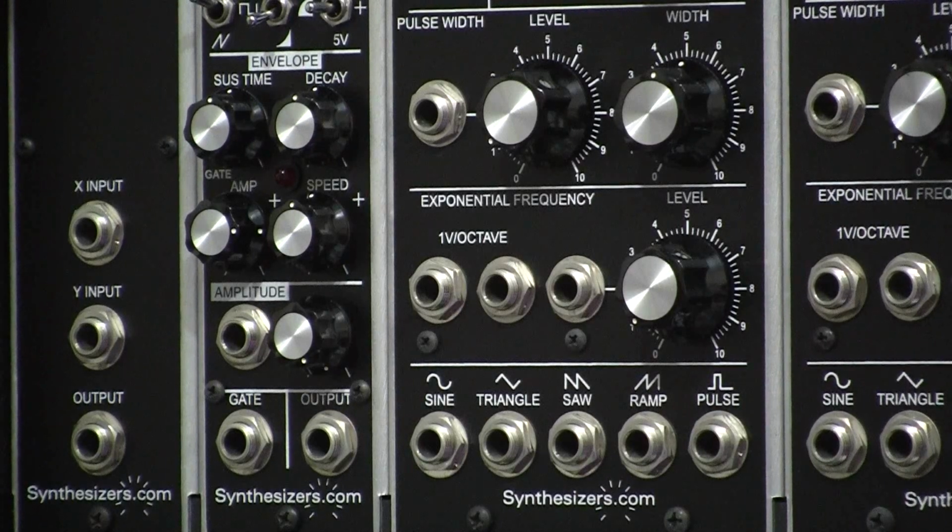But if you have 2 or more oscillators in a patch, it's pretty difficult to get them to track identically across the entire keyboard. And this produces some of the effects associated with analog gear which is not present in digital gear.